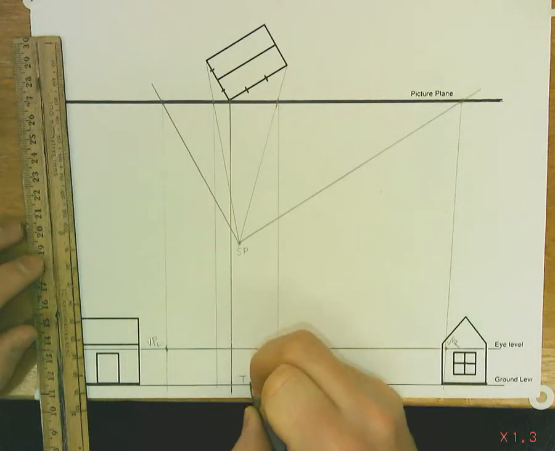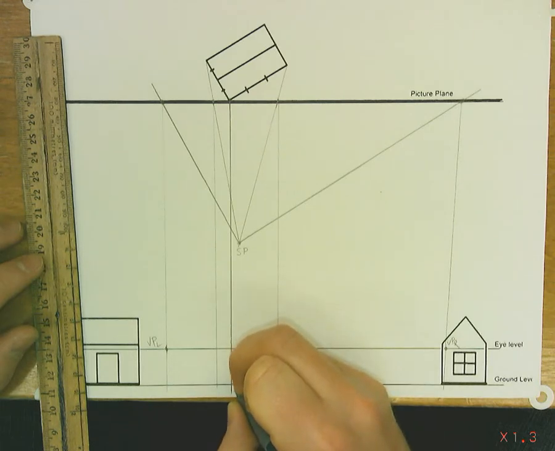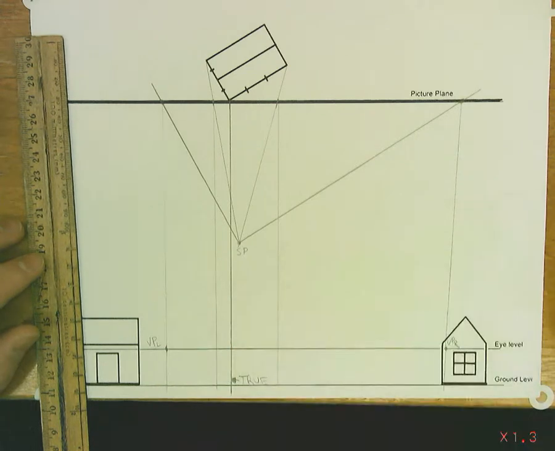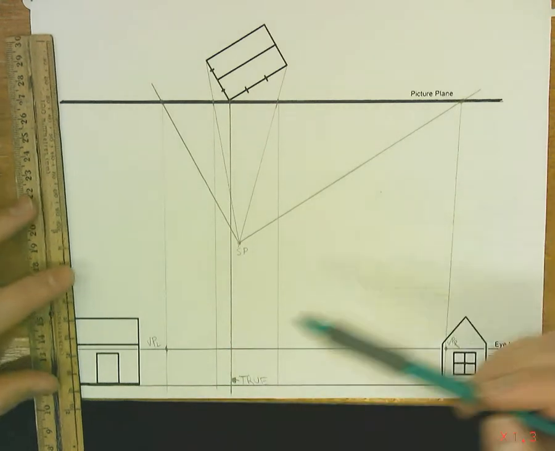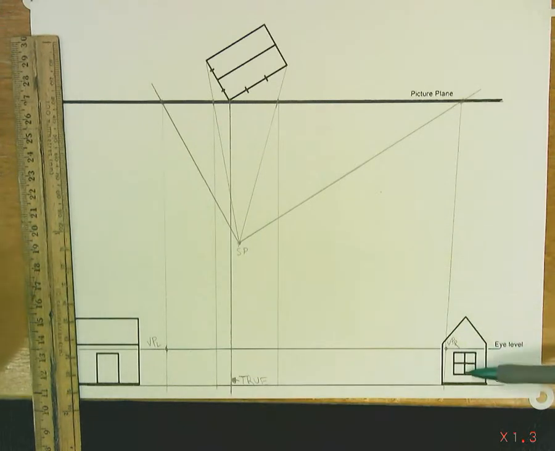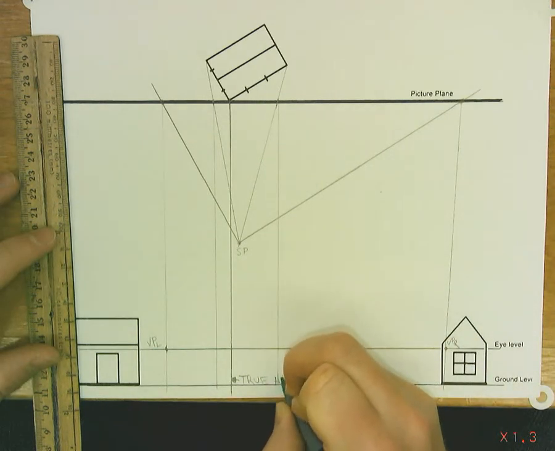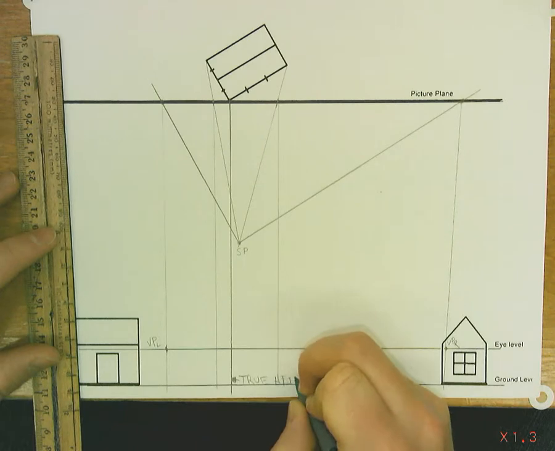Let's mark that as a true heights line. It's very important because it measures the height of anything that we have, such as the top of the door, as well as the top and bottom location of our window. So it's going to be a very important line. True heights.